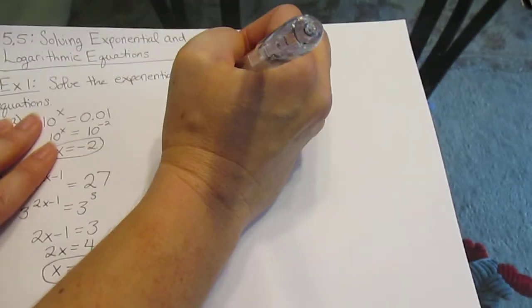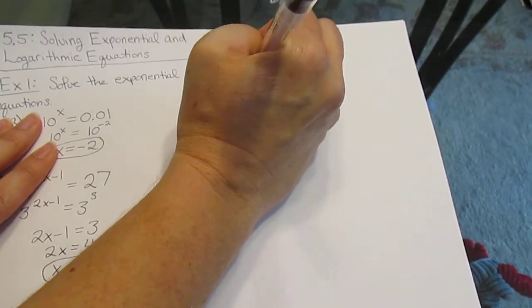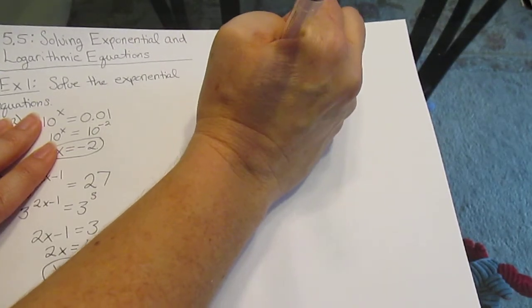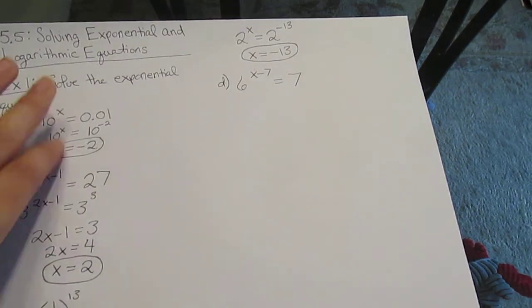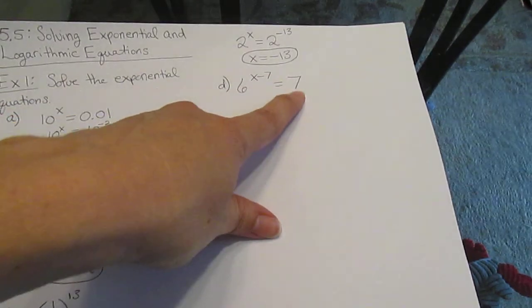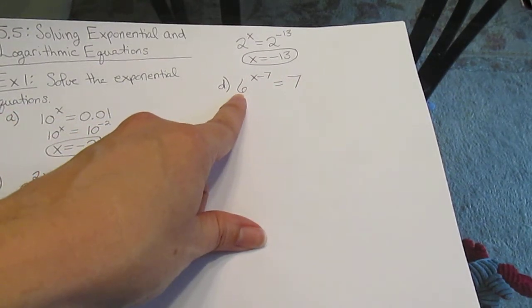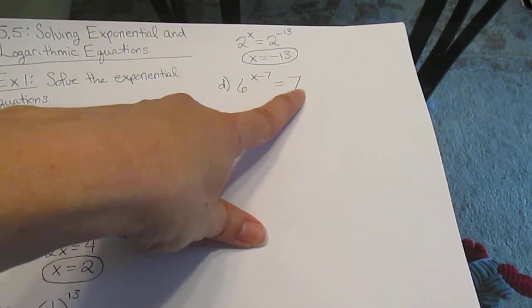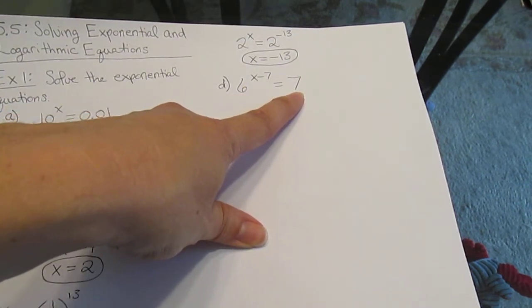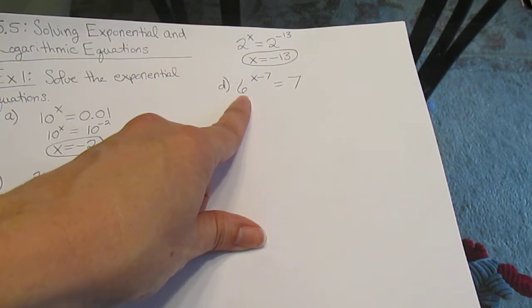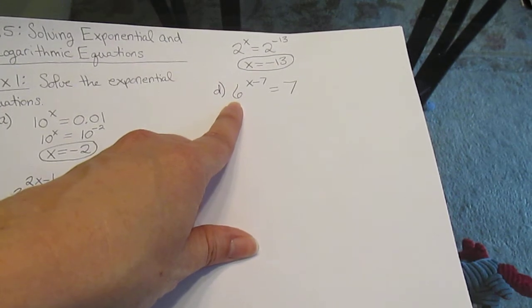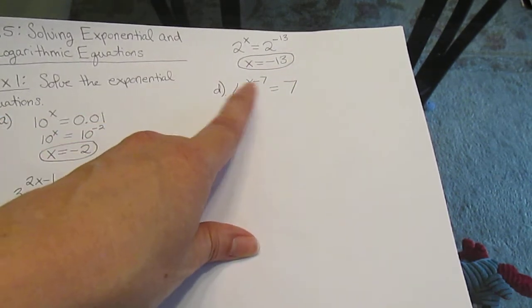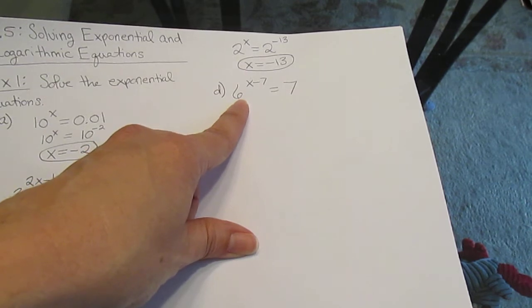Okay, part D. I've got 6 to the x minus 7 equals 7. Oh, now this one, we look at our bases and I'm thinking about, well, is there anything 6 to some power that'll give me 7? Definitely can't think of anything. Maybe 3 to a power, but no, that's not going to work for either one of them. Okay, so when it gets difficult and you can't figure out how to get the bases the same, there is another trick.